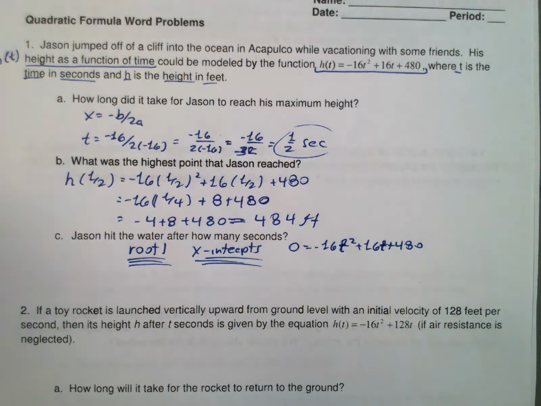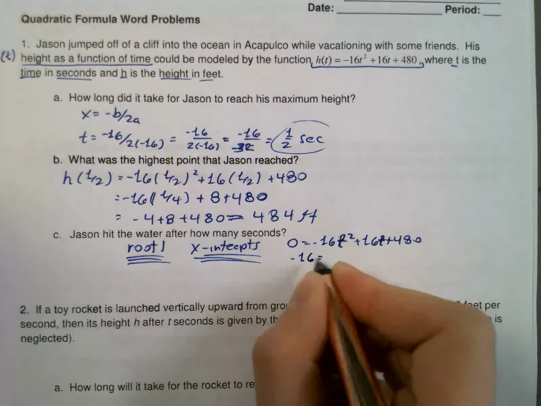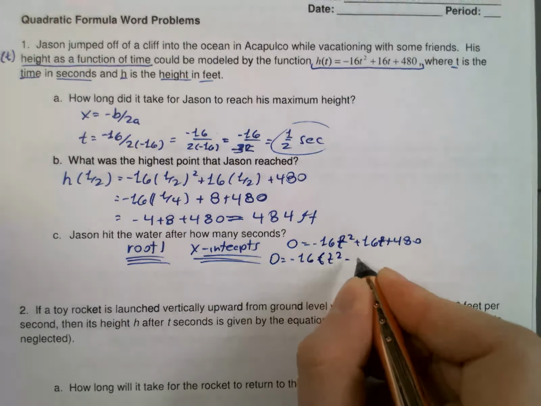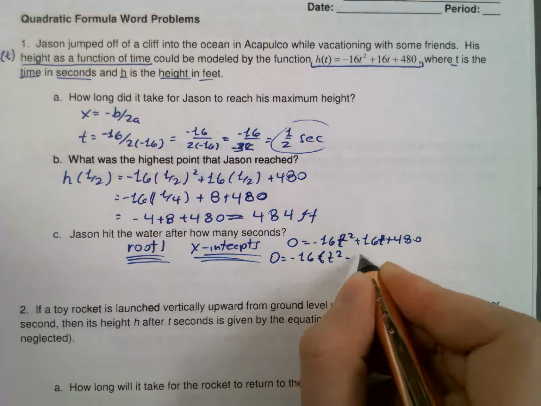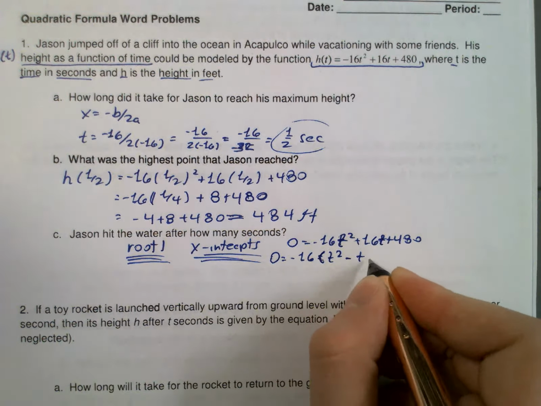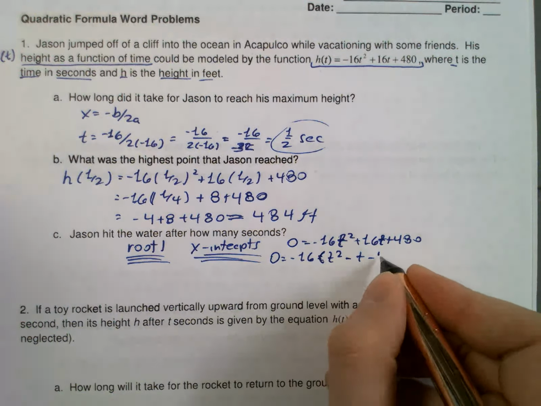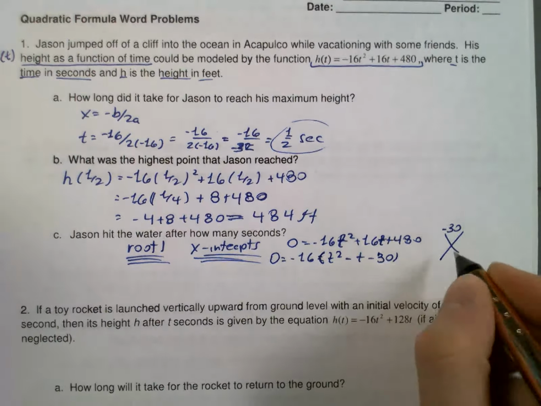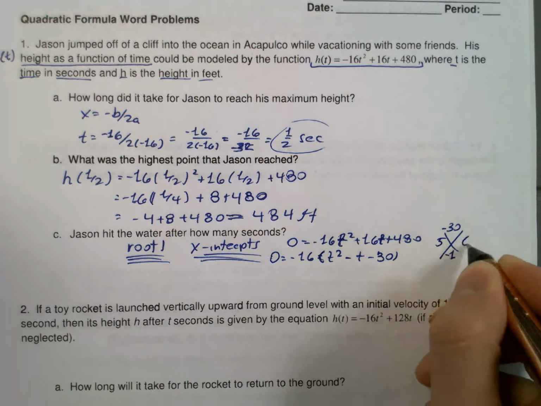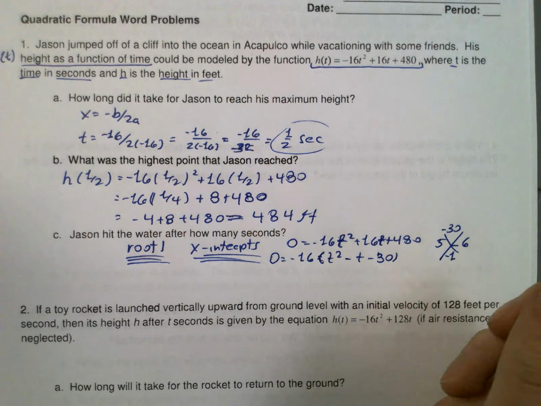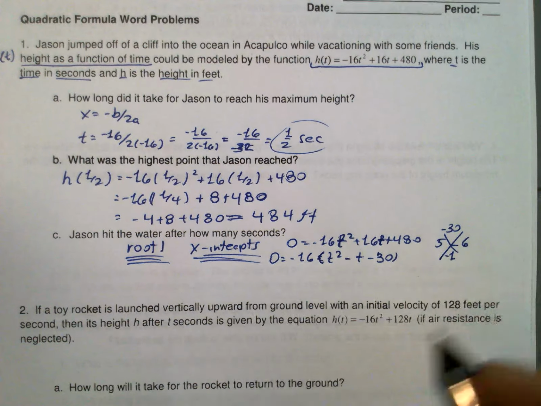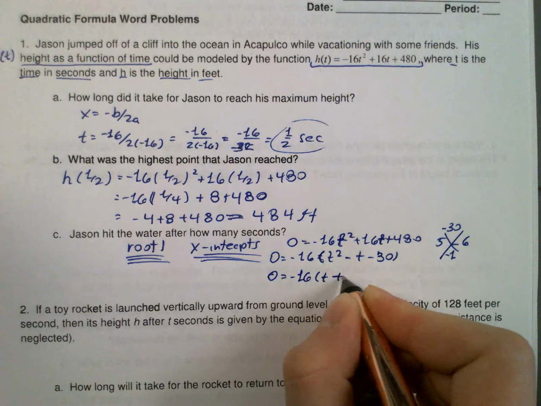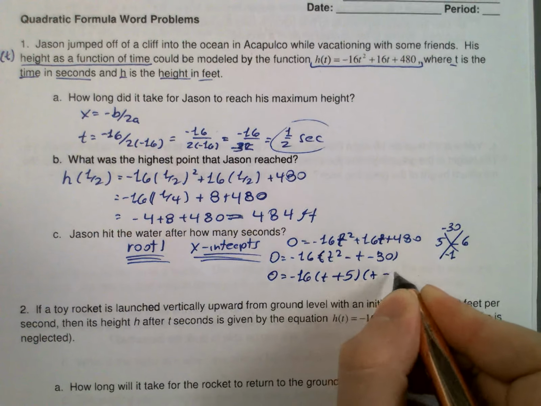And we are then going to take negative 16 out of it. The reason why is because if we do that, we get t squared minus t minus 30. And there are two numbers that when multiplied together give me negative 30 and add together to give me negative 1, and those are 5 and 6, where 6 is the negative number. So my setup is negative 16 times t plus 5 and t minus 6.